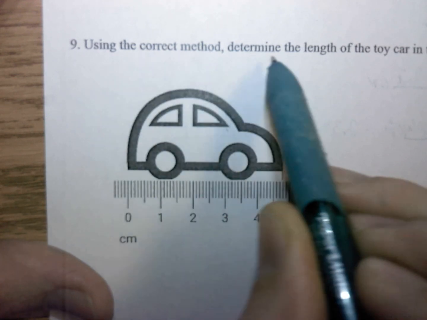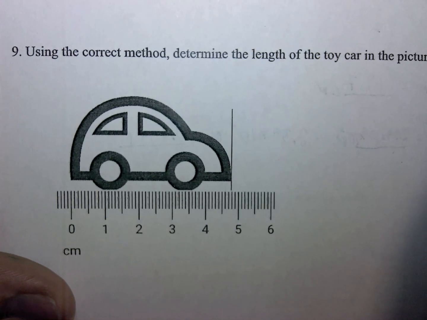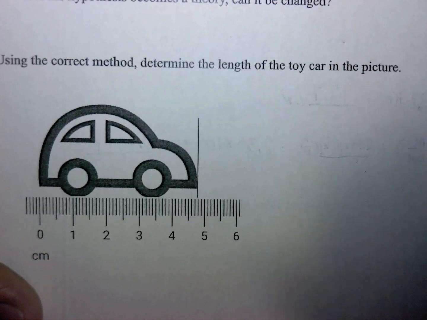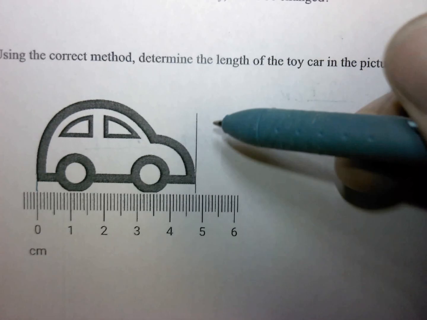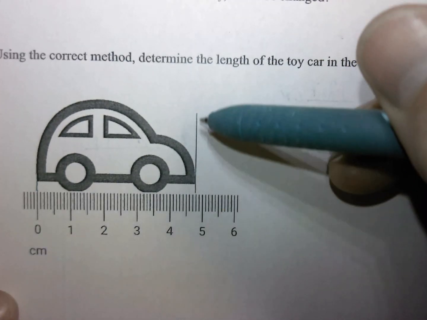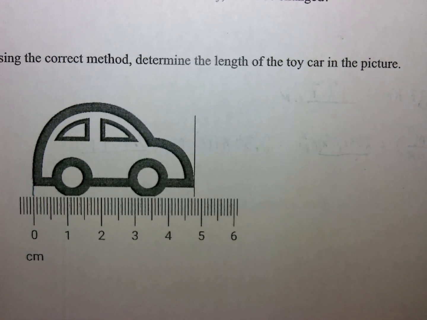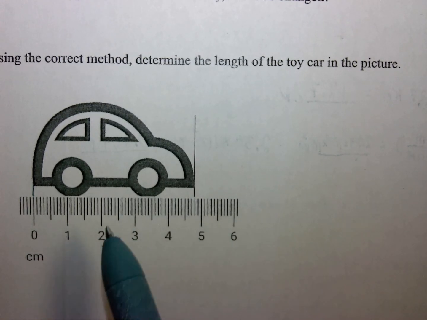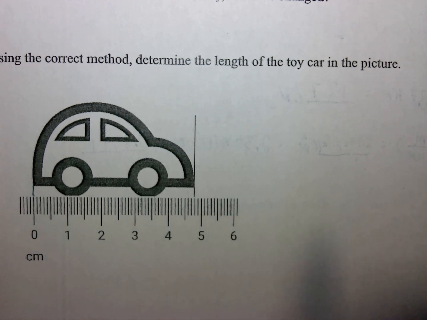Using the correct method, determine the length of the toy car in the picture. Okay? So remember that we need to have that lined up with the 0, which it is. And over here, we've drawn our imaginary line that comes down. Okay? So our precision is based on our measuring tool, right?